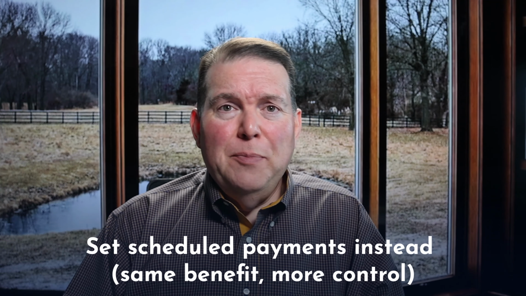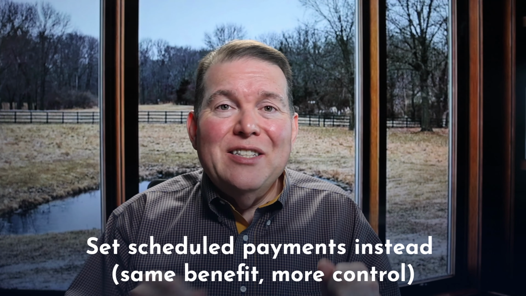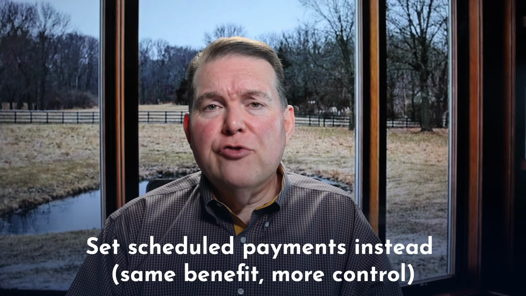And then listen, if auto pay scares you, and I get it, some people don't like auto pay. I've had many people say to me, Ralph, I don't want anybody in my account. That's fine. Then schedule those payments. If you schedule them, it's the same benefit, but you've got a little more control.